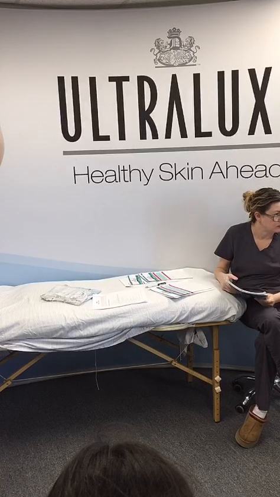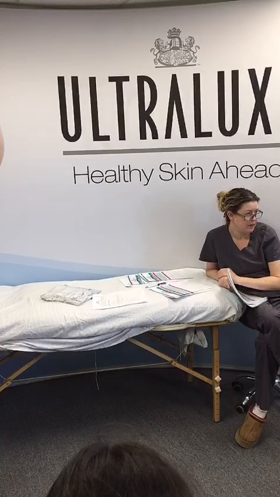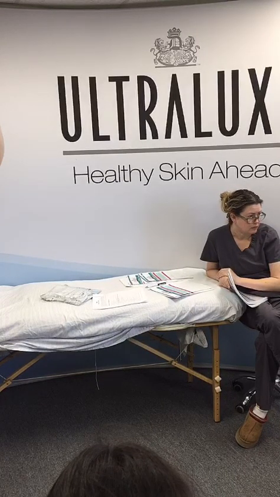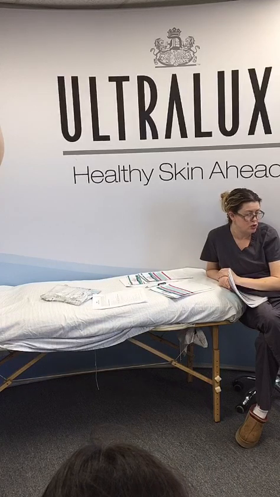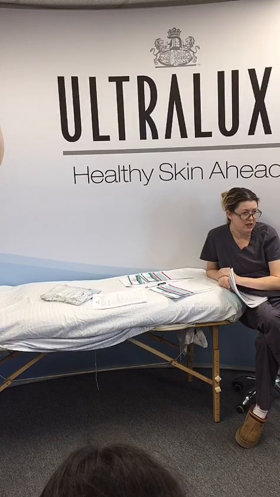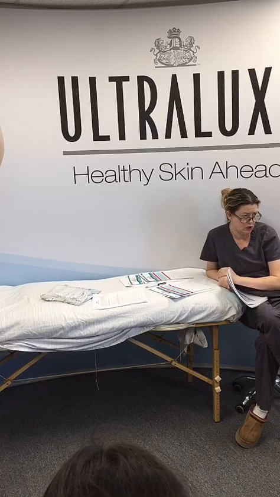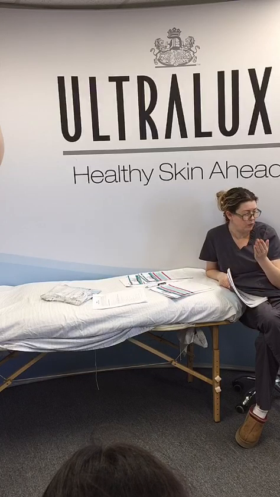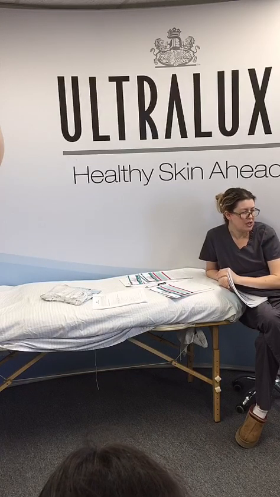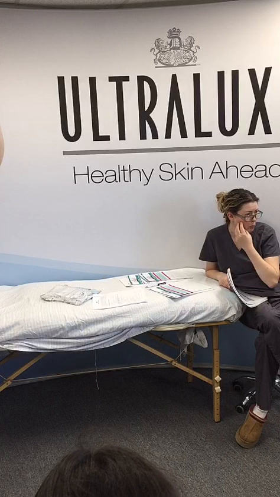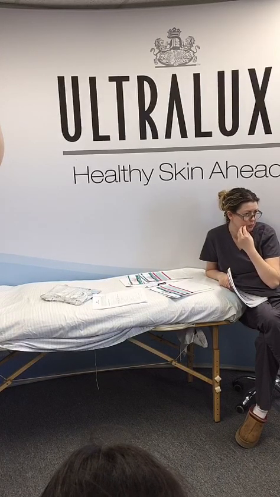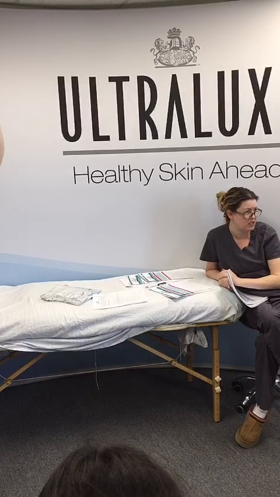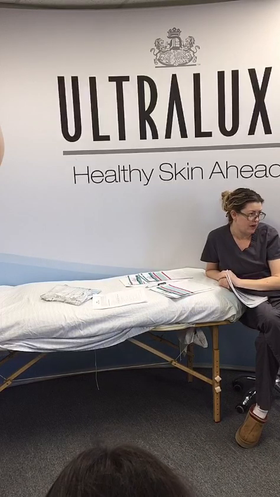Yes, I have a question about the green tea peel. Can we do extractions before the green tea peel, or do we have to do it after? You do the peel, and then you do their extractions usually. Why? Because if you did extractions and then the peel, you've got some open pores or lesions, that's going to burn or it's going to descend farther than you would expect.